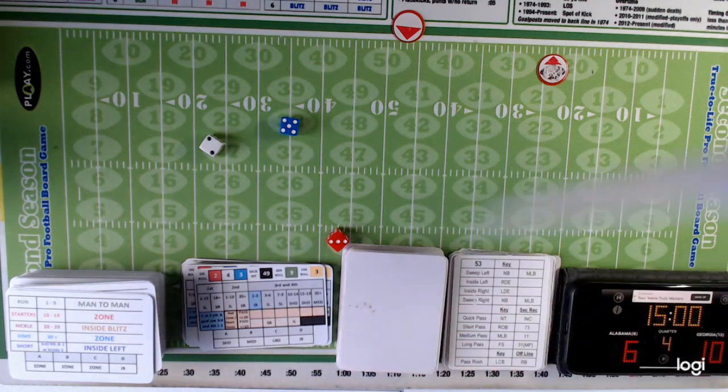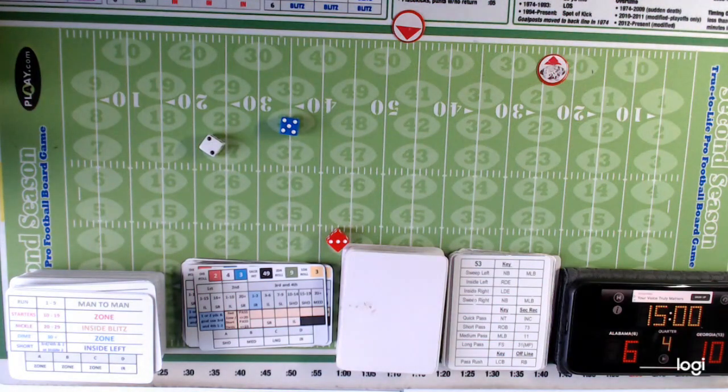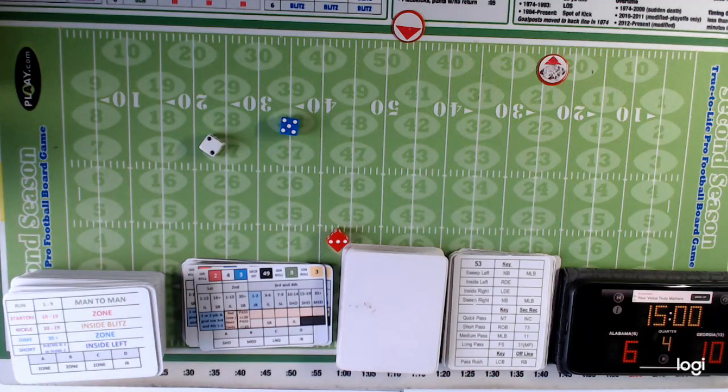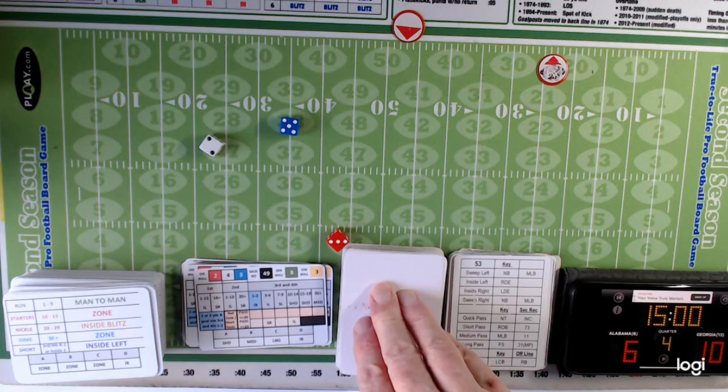So it's an inside right to Moreno, and it's against an inside blitz. So +1 -1 inside right, left outside backer, left defensive back.